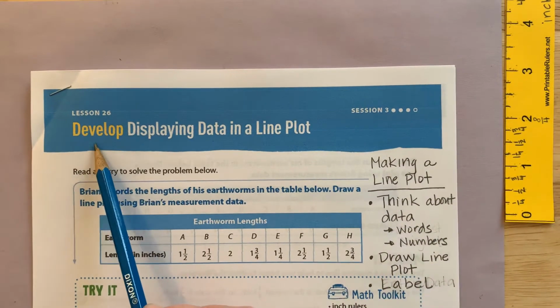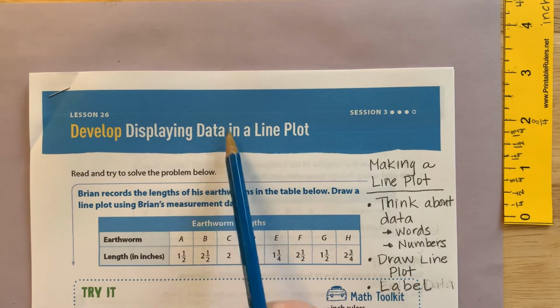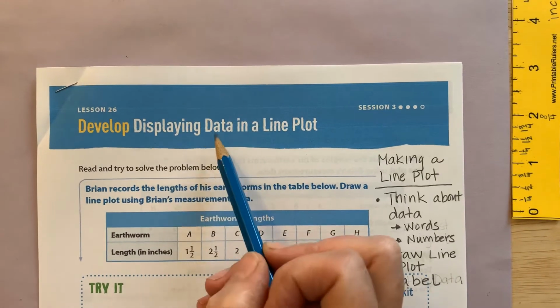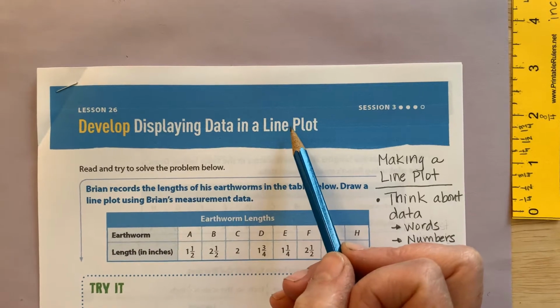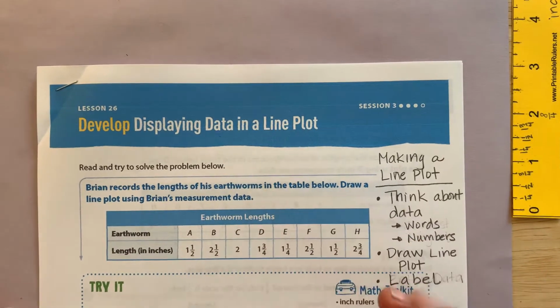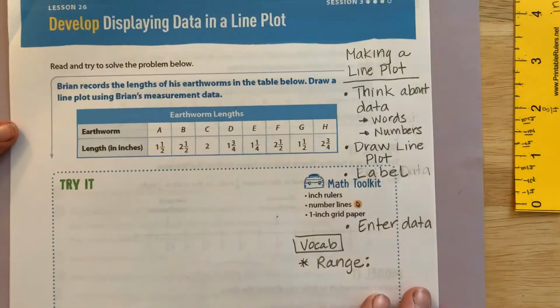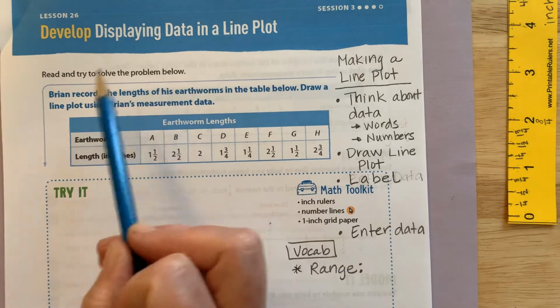We are going to develop displaying data in a line plot. Now remember, data is information that we've gathered, and a line plot is just another way to organize our information. They're actually going to help us do this step by step today. Now, they do have a table for us. We need to read and try to solve the problem below.